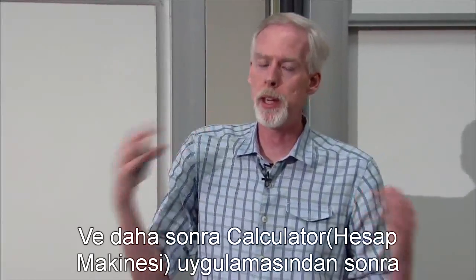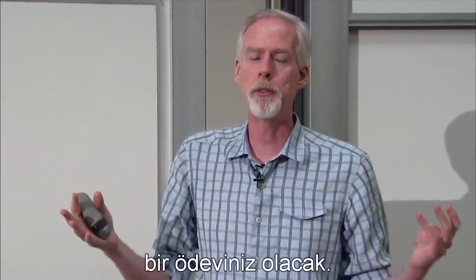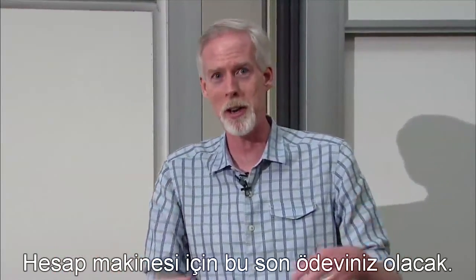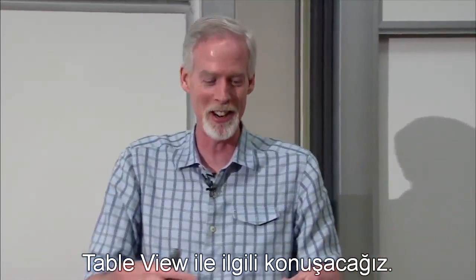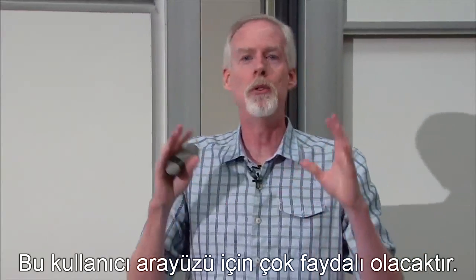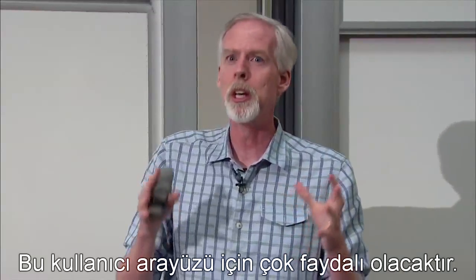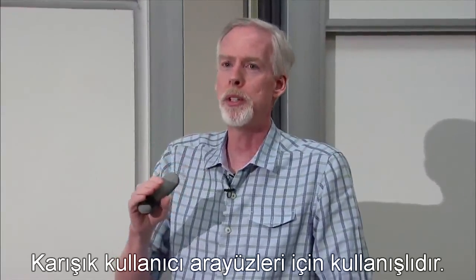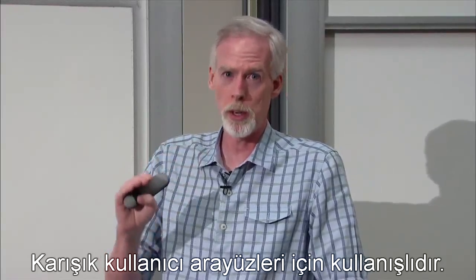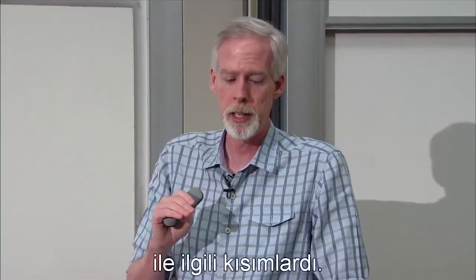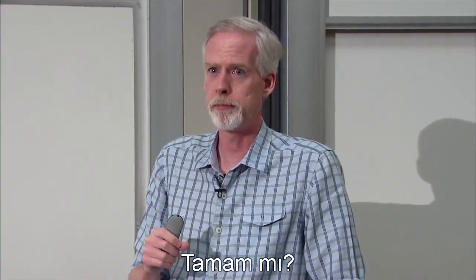And then we're going to talk about the next big thing and the topic of your next homework after the calculator, which I know you love the calculator, but this is your last assignment for the calculator. We're going to move on to a whole thing called table view, which is a really highly delegate-based user interface mechanism in iOS that really helps you understand how iOS works when it comes to its sophisticated user interface. Okay? So that's what we're going to be doing next week.